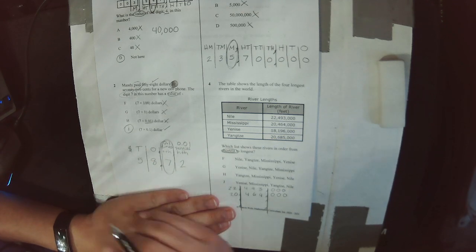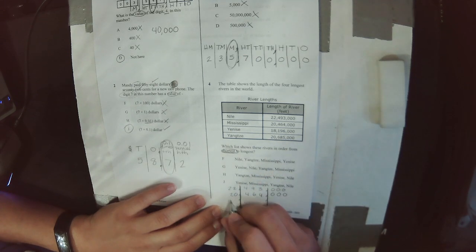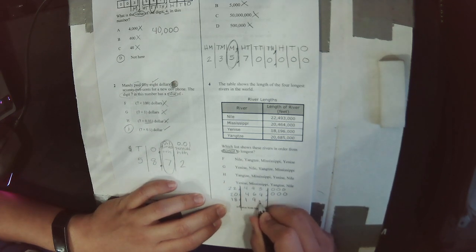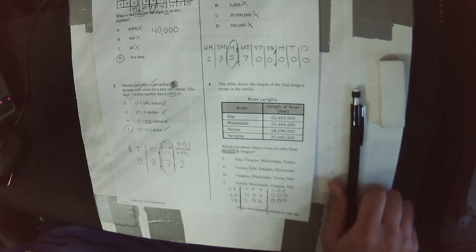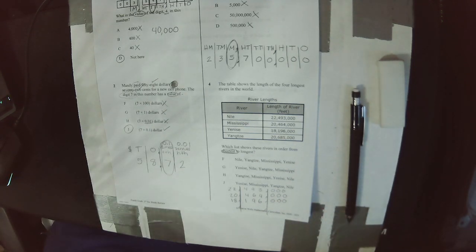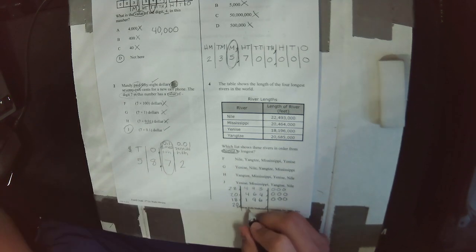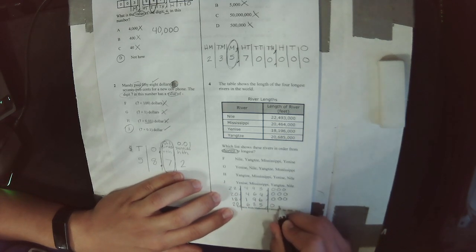Then the Yenisei River, same thing. I'm going to make sure my commas go where they need to. 18, comma, 196, comma, 000. And the last one, the Yangtze River. 20, comma, 685, comma, 00.